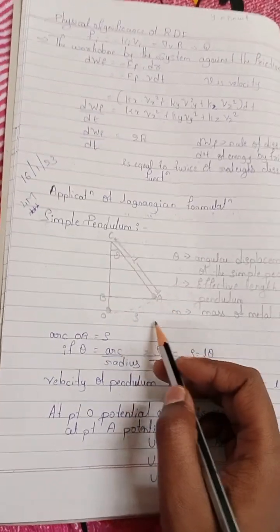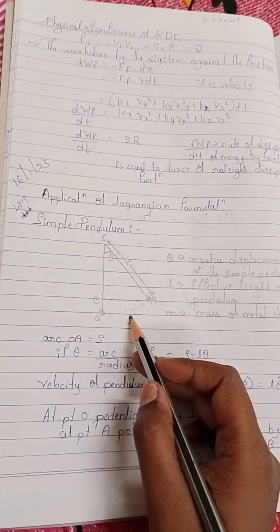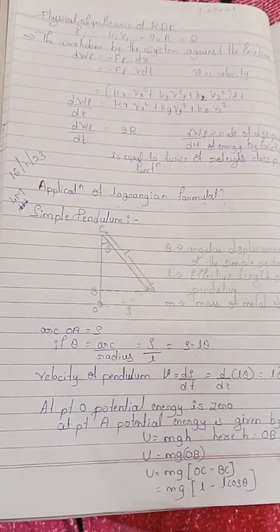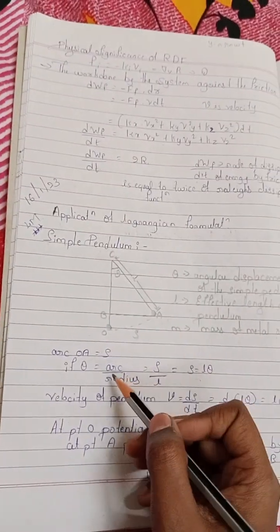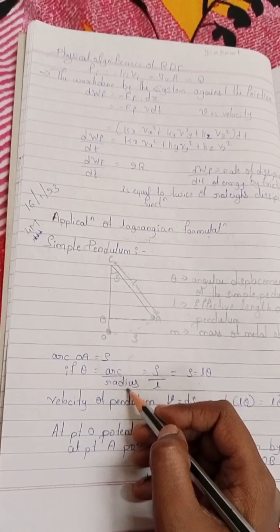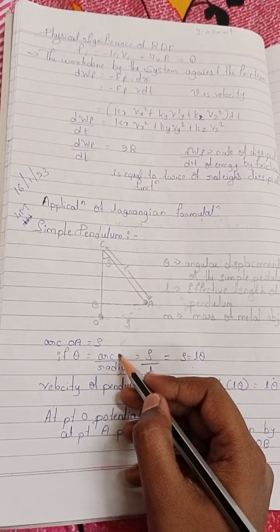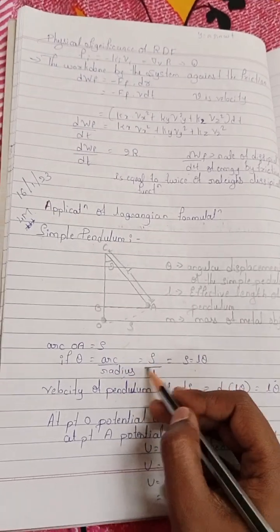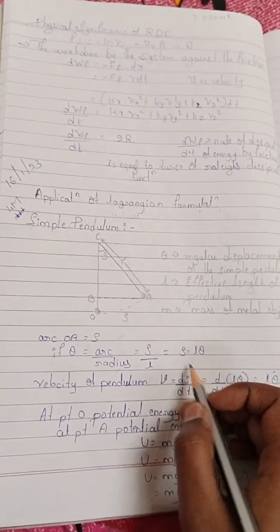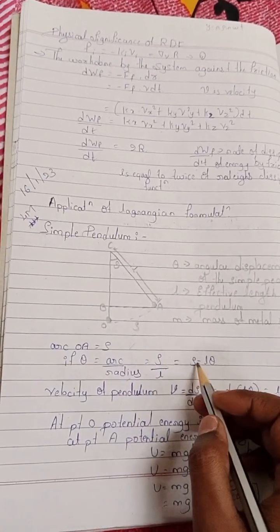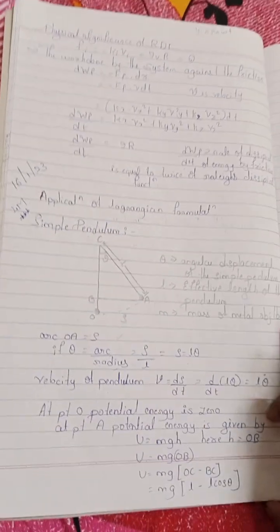OA is the arc. If theta is equal to arc by radius, so whatever angle we define is arc by radius. So we know the value of arc is S, and the radius is L. So if we need the arc value, then S is equal to L into theta.